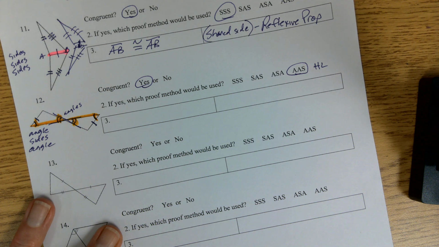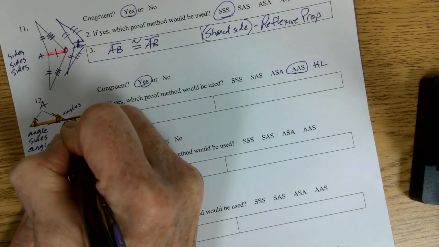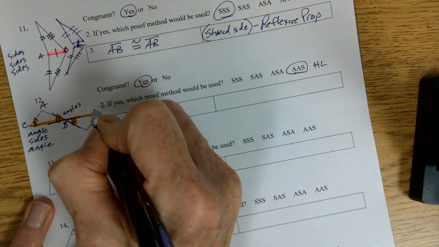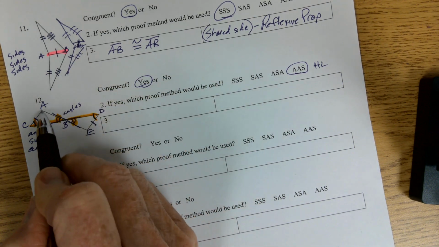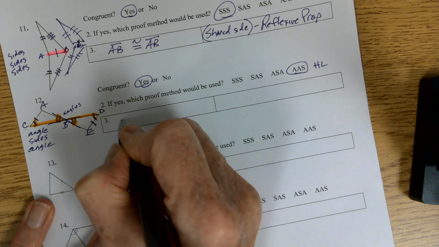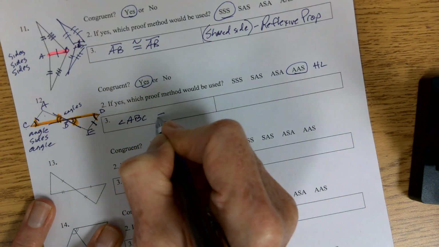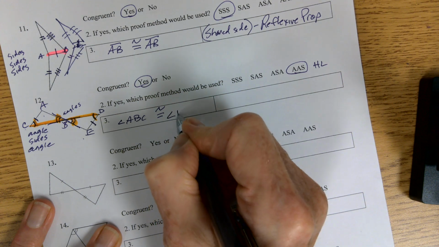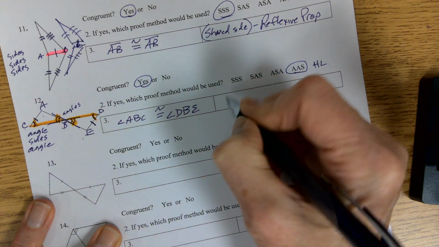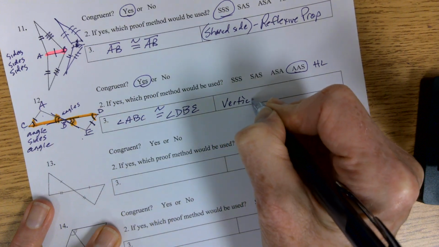And on this one, I've got vertical angles congruent. If I called this A, B, C, and this one D, E, I would say angle ABC is congruent to angle DBE. And these vertical angles are congruent.